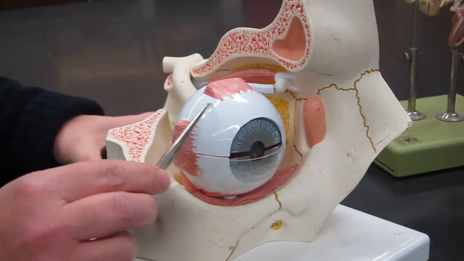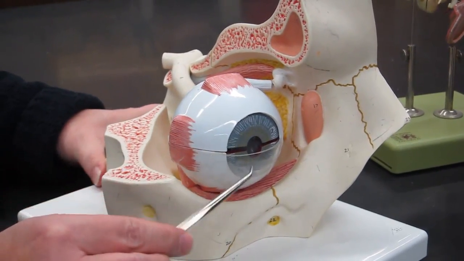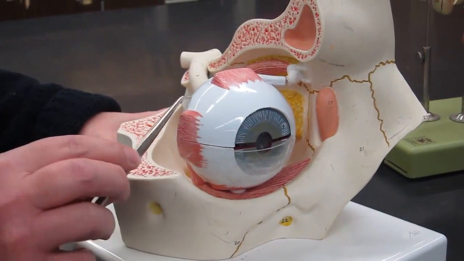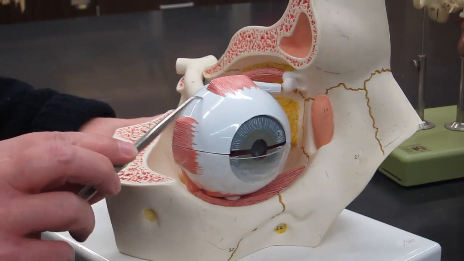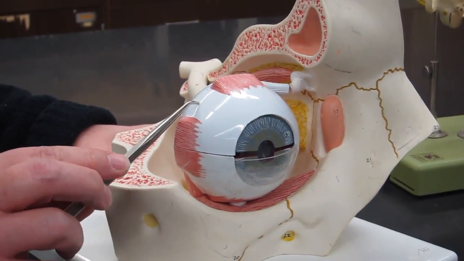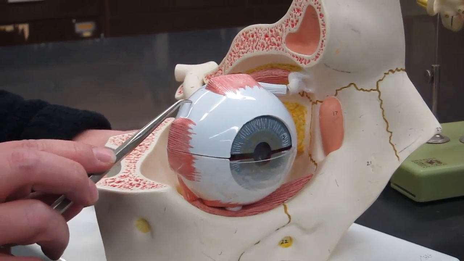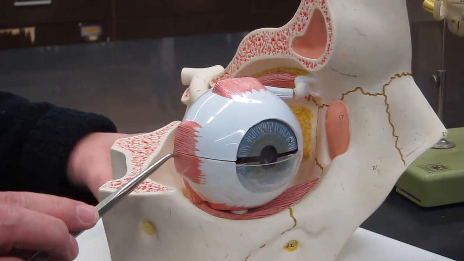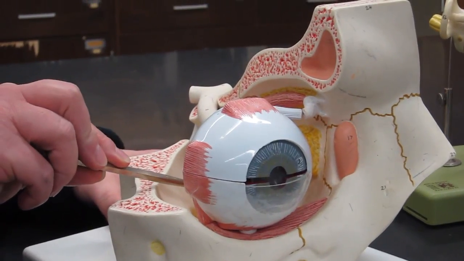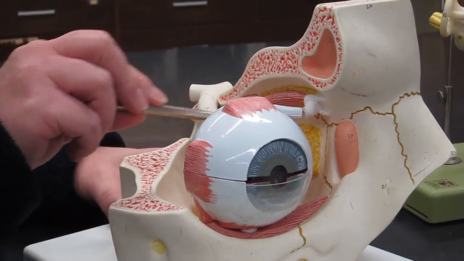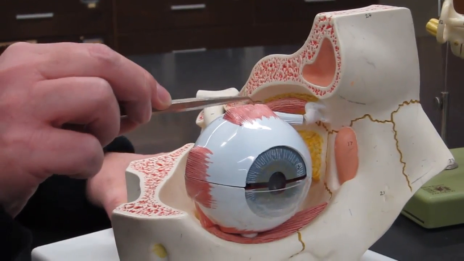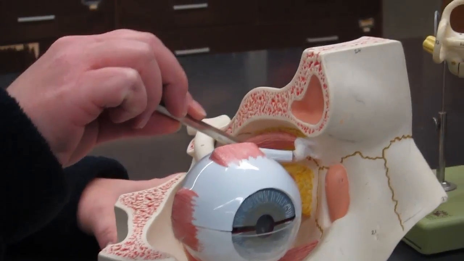You can see the fibrous tunic of the eye as we're looking at it. The sclera, which is the white portion of the fibrous tunic. This is the tough, fibrous portion that helps hold the shape of the eye and actually gives places where these extrinsic eye muscles can attach. Okay, there are 4 rectus muscles that attach to the eye: superior, medial.